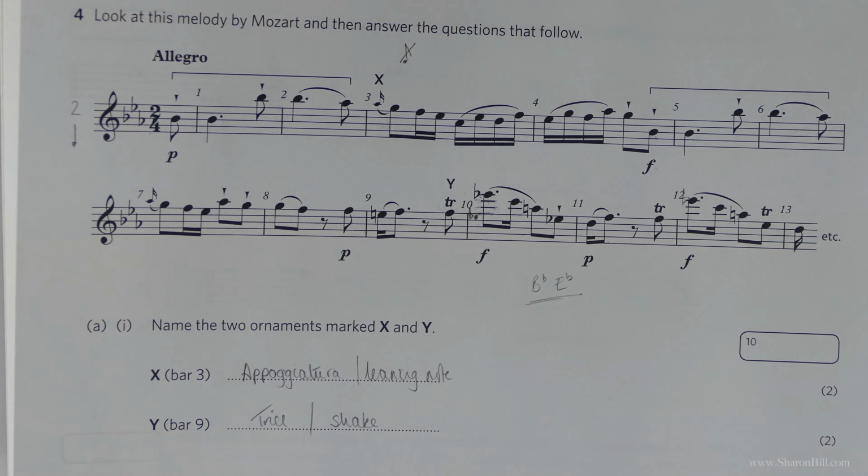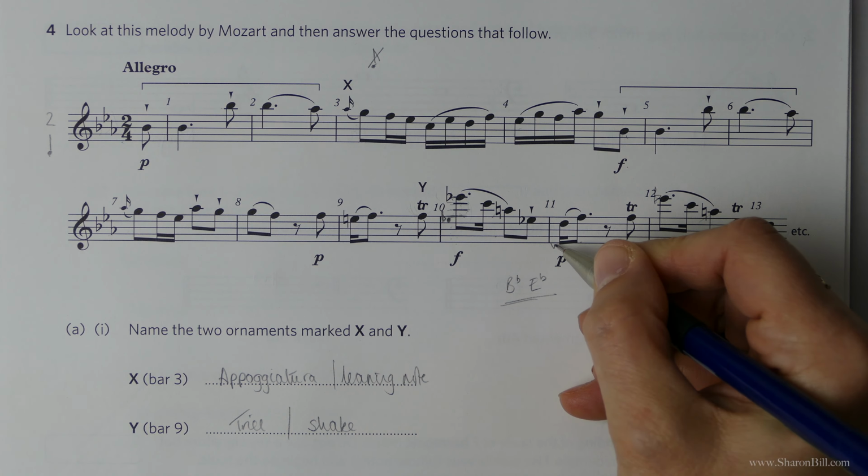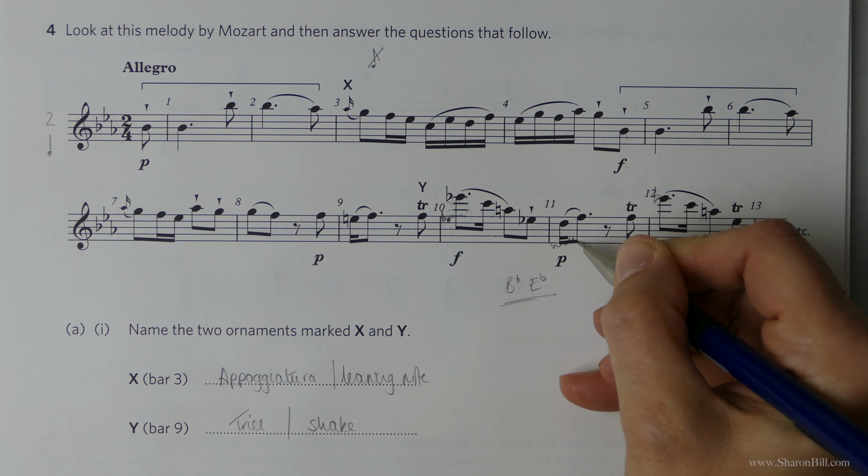So go back to bar 11, this bar, and the way we double everything is we'll get rid of one of those beams, so that will become a quaver and a dotted crotchet, an eighth note and a dotted quarter note. This rest here will become a crotchet rest or a quarter note rest. Get rid of the beam here, and that's that done.